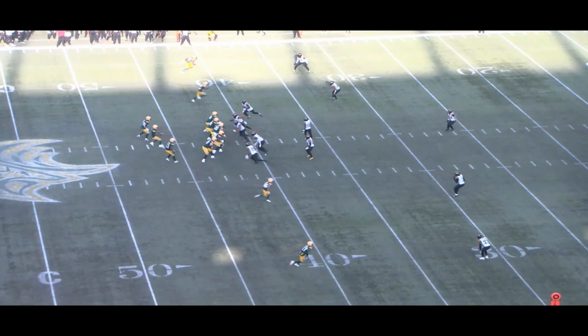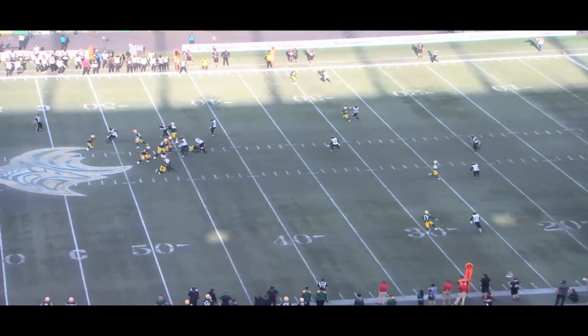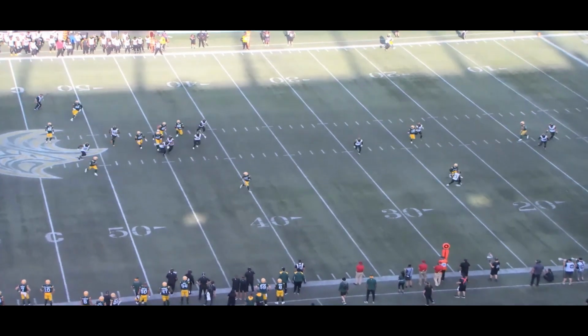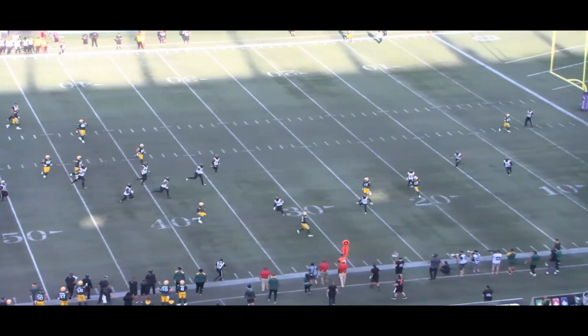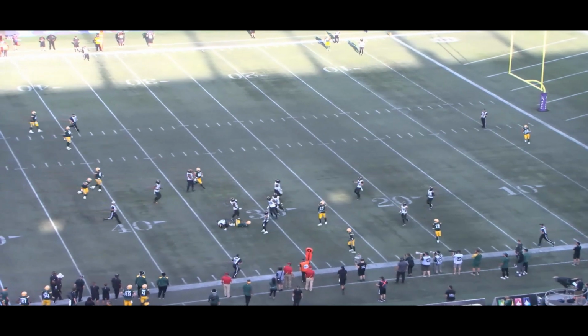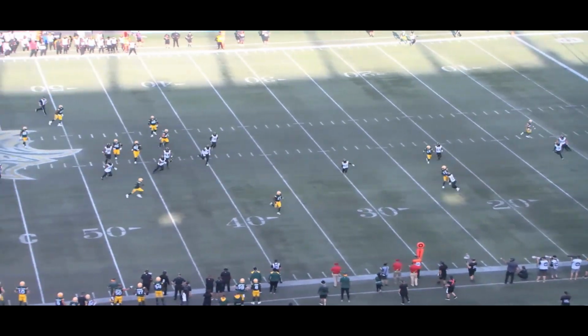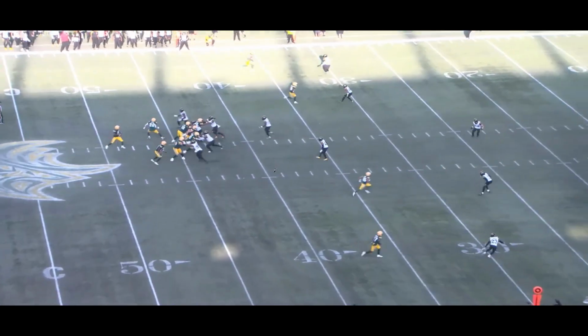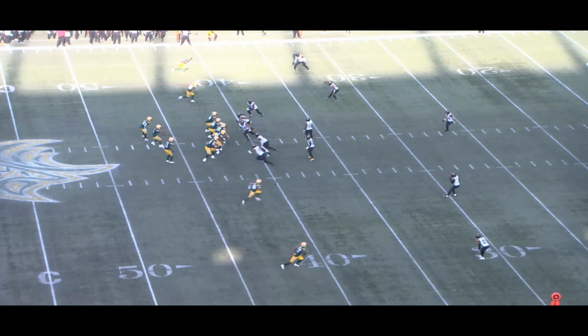This is what makes Tre so difficult to handle. There's a double move up to the top. It just doesn't time up in time. So what's he do? He just pulls it down and gets running. So when things break down and you have mobility at the quarterback position, it's a great thing.